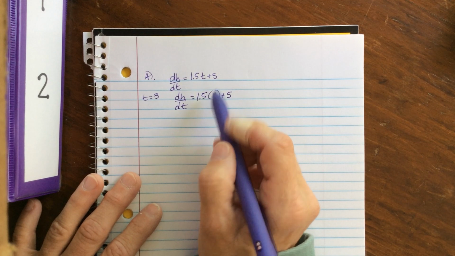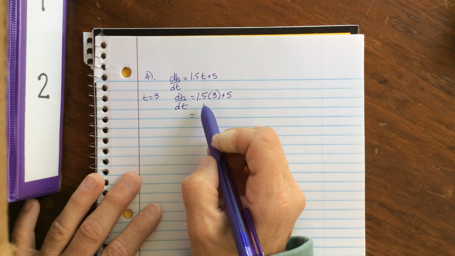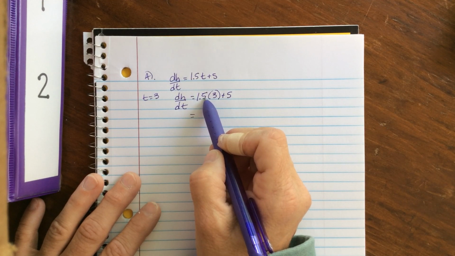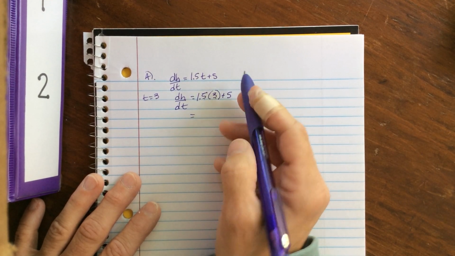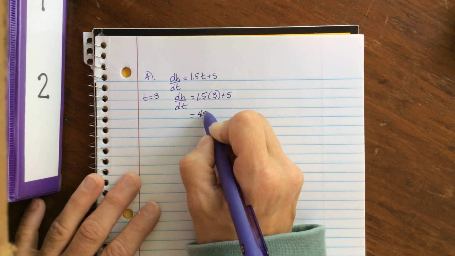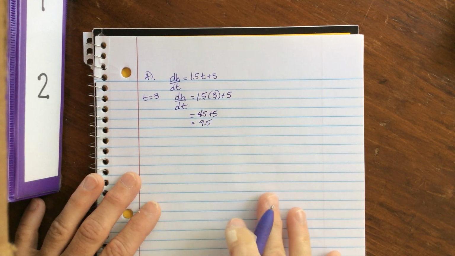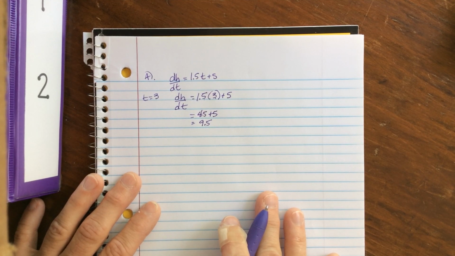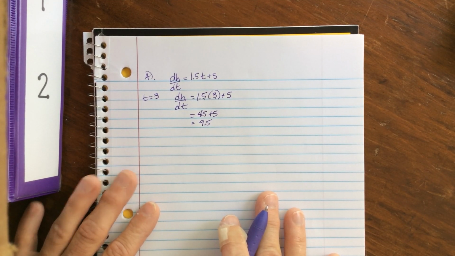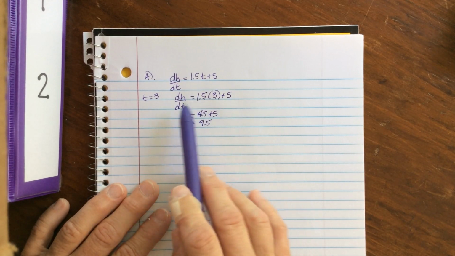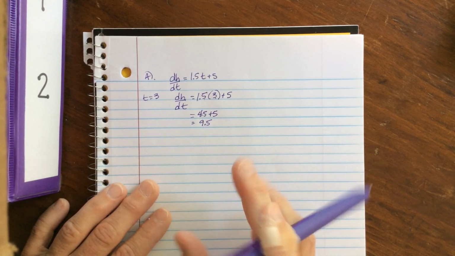And then the math should be fairly simple. If you treat 1.5 as 15, 15 times 3 is 45. So that would be 4.5 plus 5, and that equals 9.5. So that's the first part of part A. It simply said, find the value of this differential equation at t equals 3.